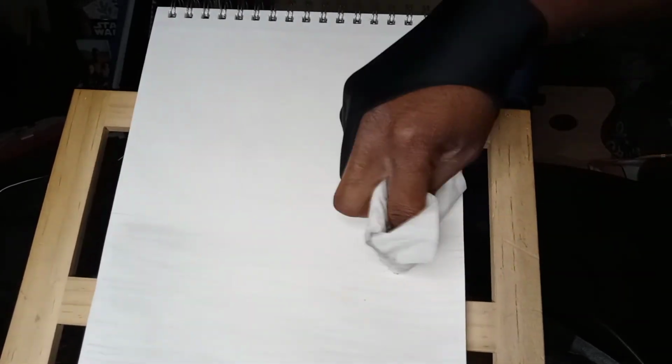Let's try again this time. And here is the reflection, the ocean, and the sky.